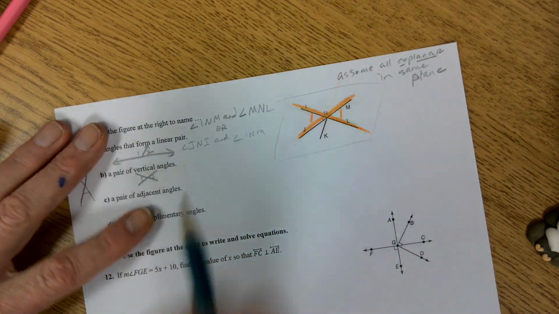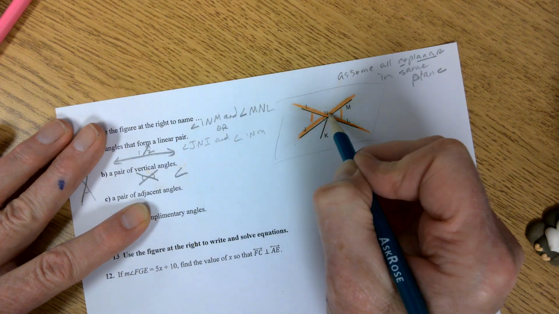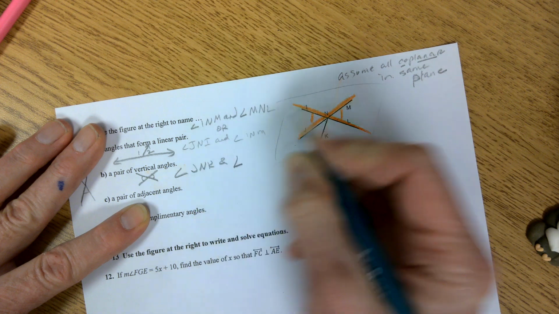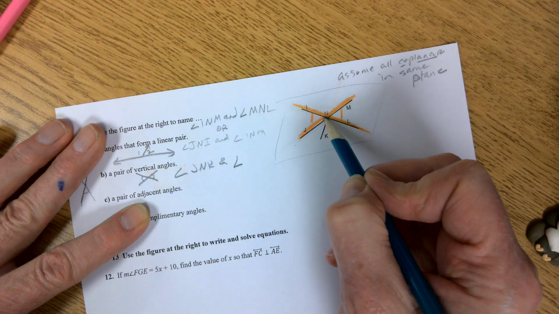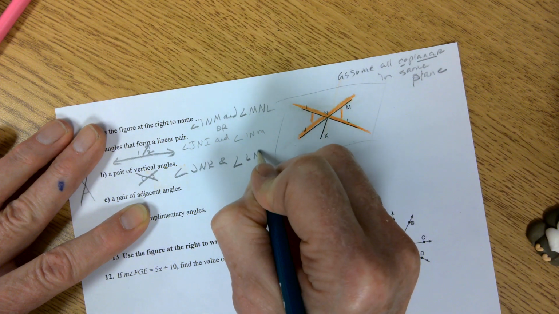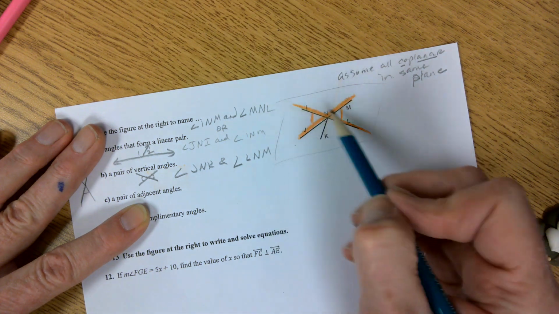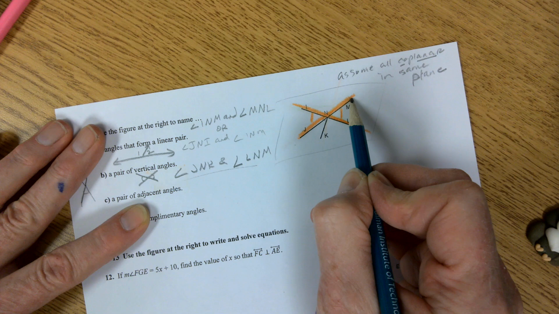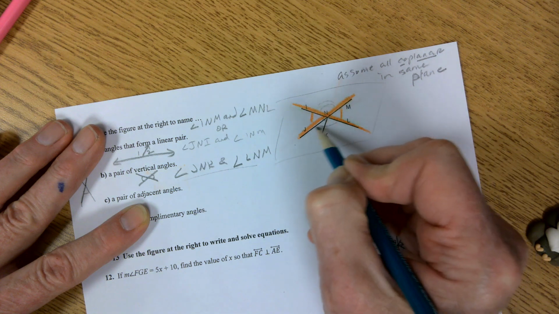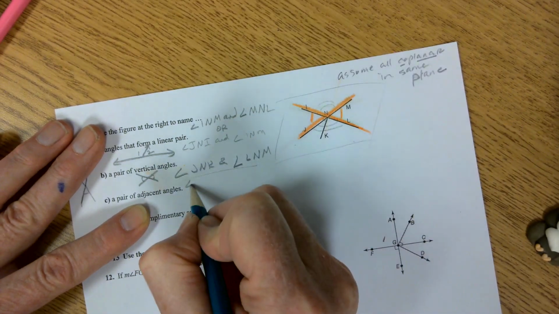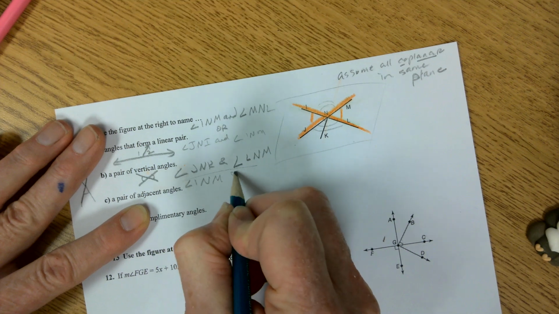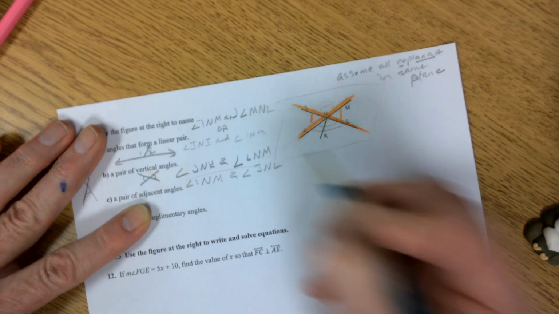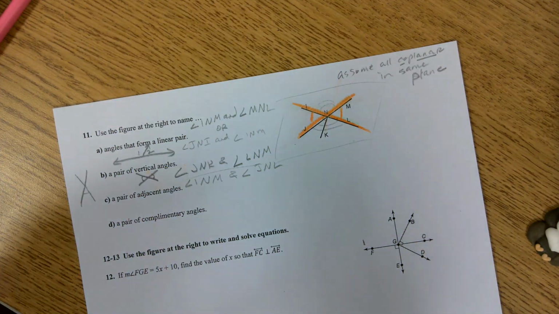If I name that, that would be angle JNI and angle LNM. I could also go the top and the bottom. That's one pair. The other pair is the top and the bottom, the whole thing: angle INM and angle JNL. Those are the two pairs.